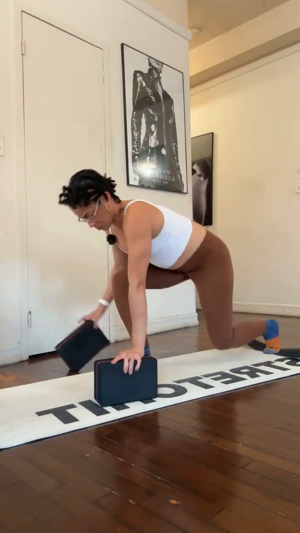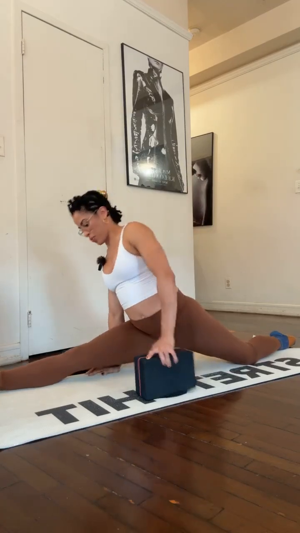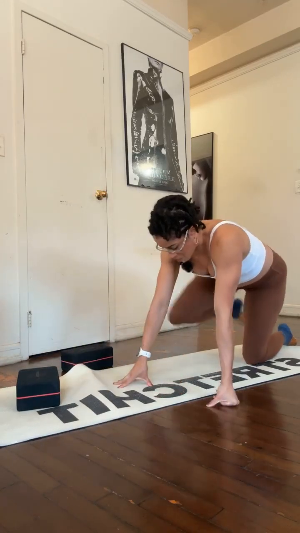Okay. Now, even if you don't get all the way down, you can still work on getting your back hip as square as possible and try to pour more weight into that hip extension. Yeah? I have to work on my left split for sure.